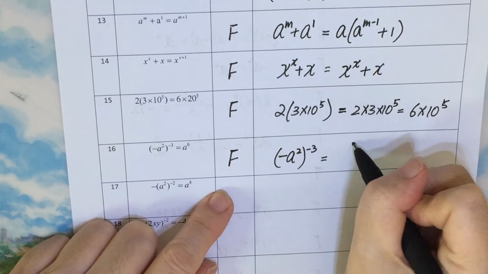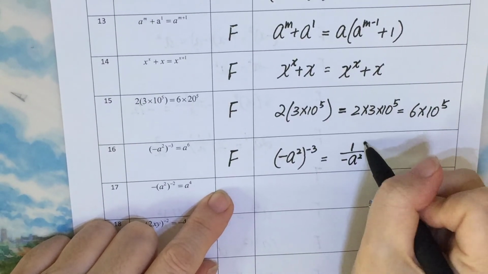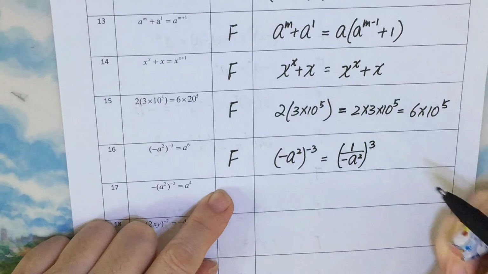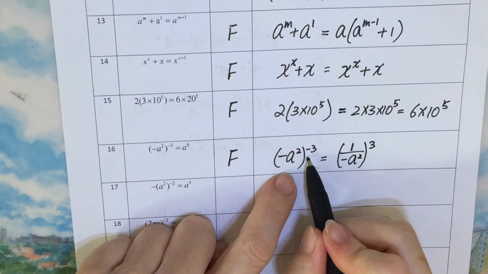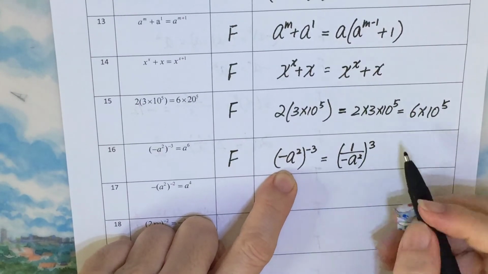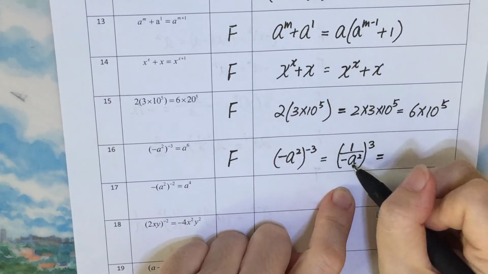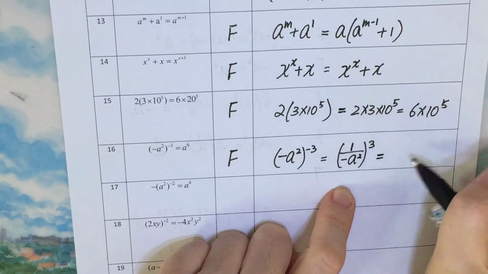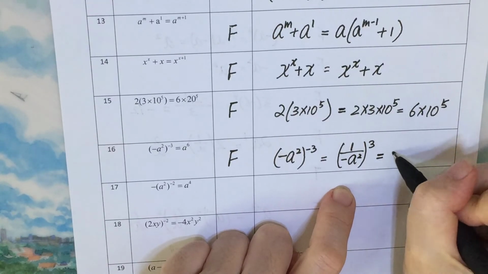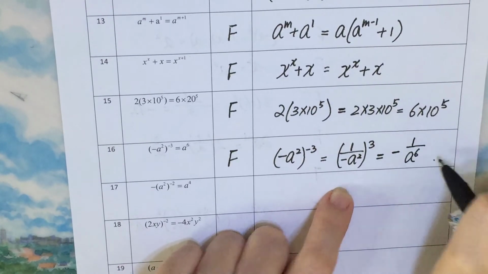Can I say this is 1 over negative a squared to the power of 3? First step, I try to remove the negative sign. So change to a positive sign, I take the reciprocal. And then here I have negative a squared 3 times. So it will still remain as negative. And then this is a to the 6. So 1 over a to the 6.